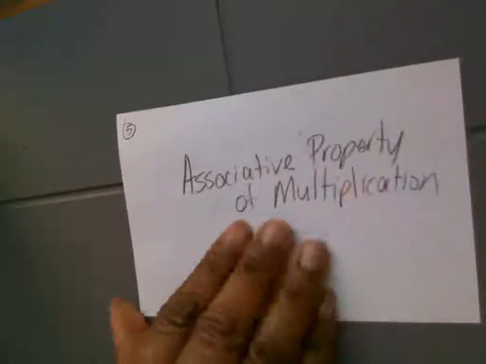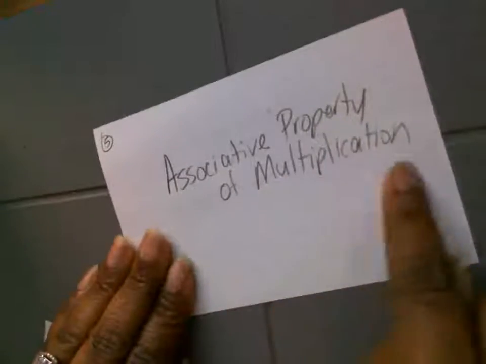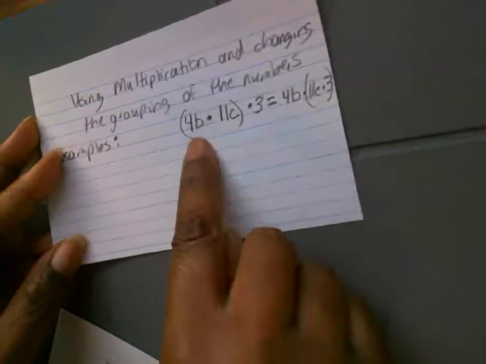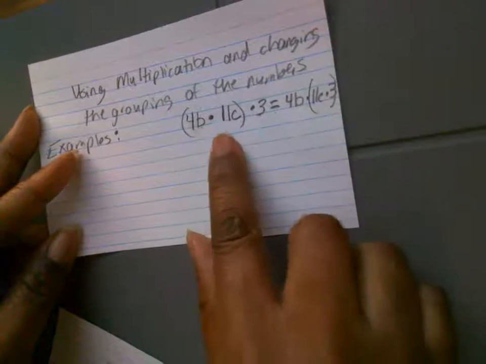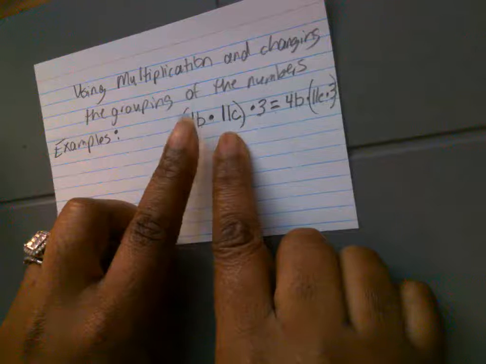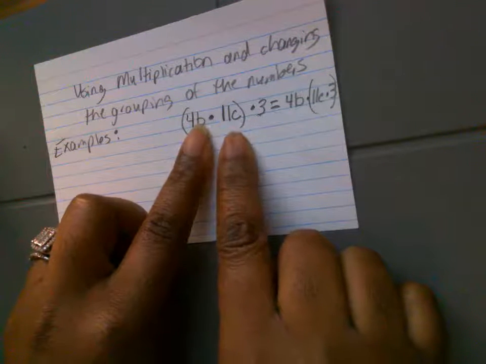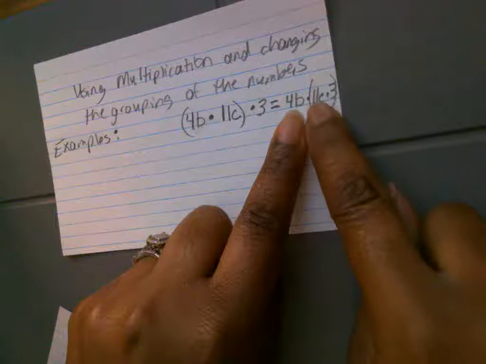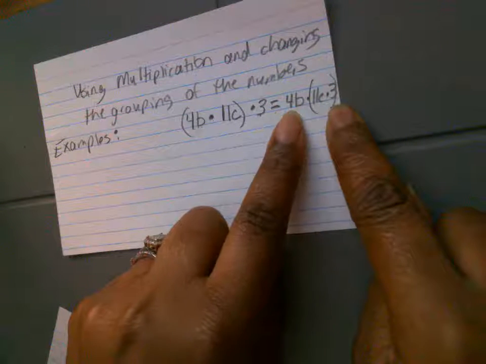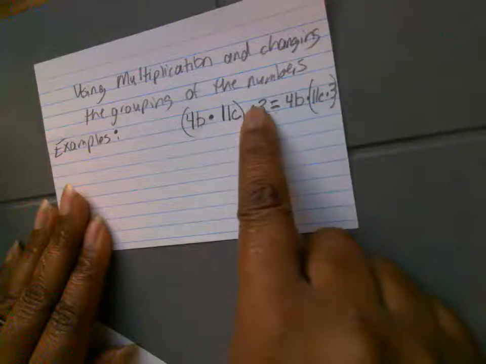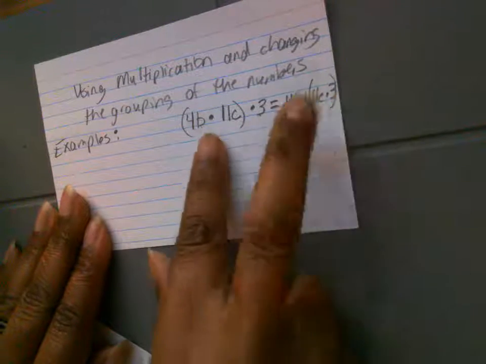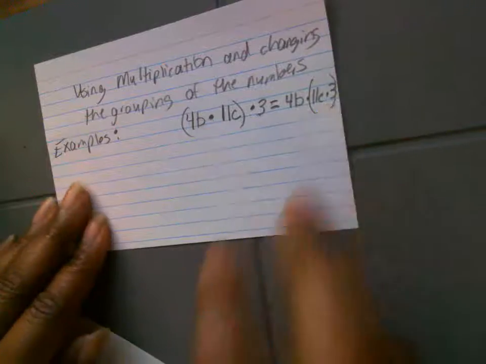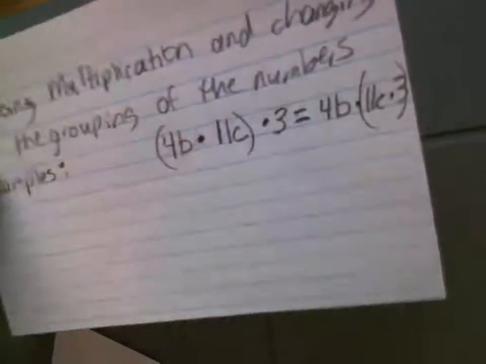With associative property of multiplication, you're using all multiplication, and the grouping changes. Again, the grouping is going to change. Over here, you're multiplying 4b and 11c first, and then you're going to multiply the 3. But over here, you're going to multiply 11c and 3 first, and then multiply the 4b. The order did not change in associative property. The grouping changed. This is associative property of multiplication.